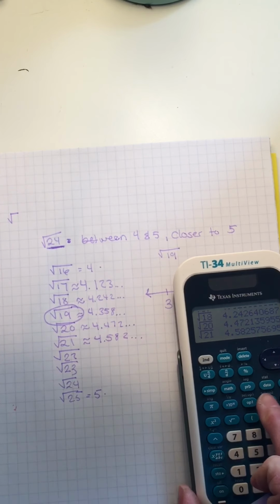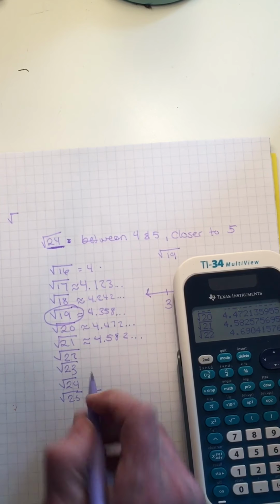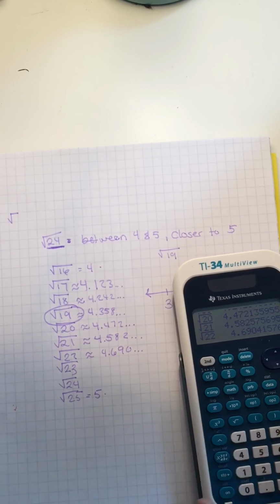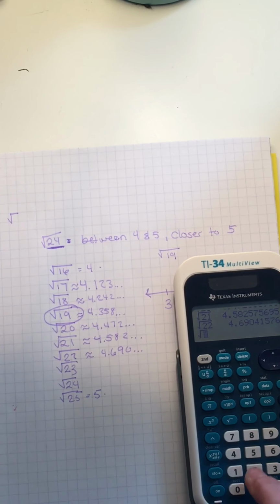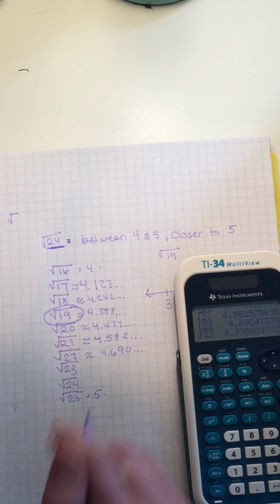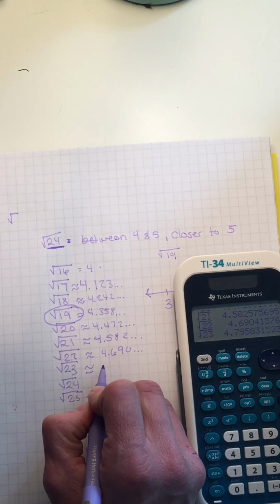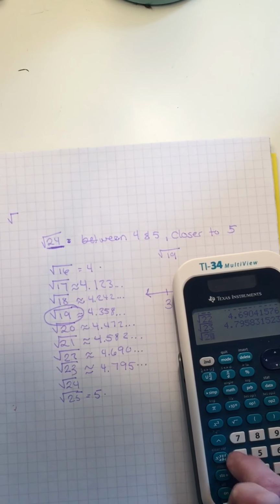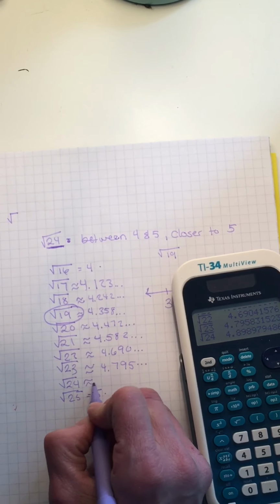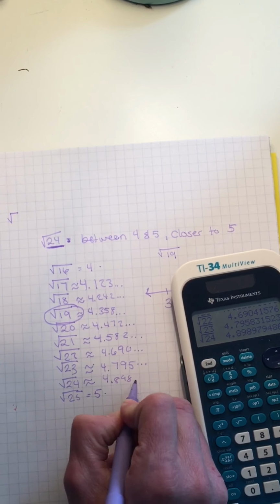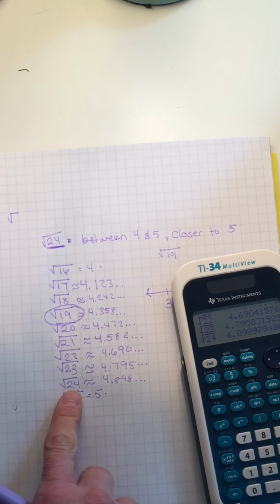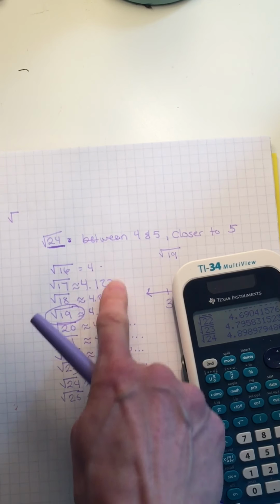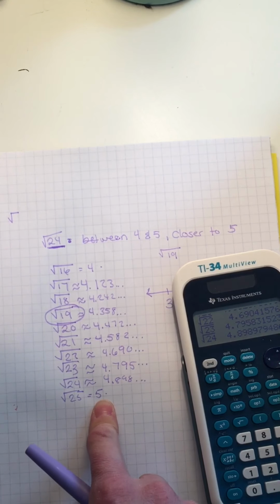Square root of 22 is 4.690. 23 is approximately 4.795. And the square root of 24, which we already talked about, is approximately 4.898. So as my number under the radical gets closer to 25, the number that it's equal to is going to get closer to 5.